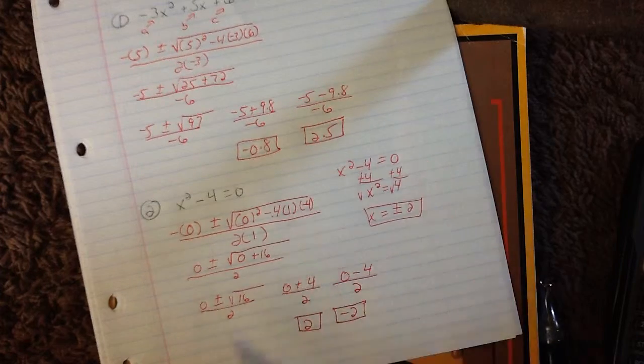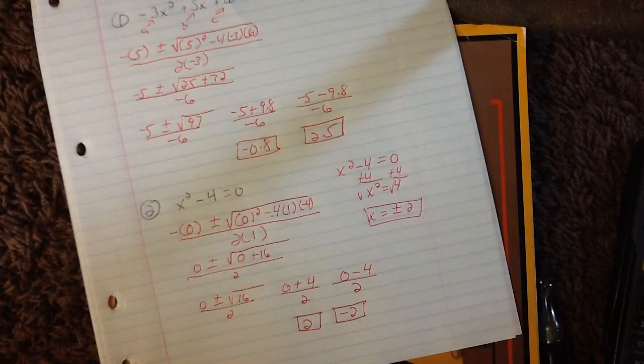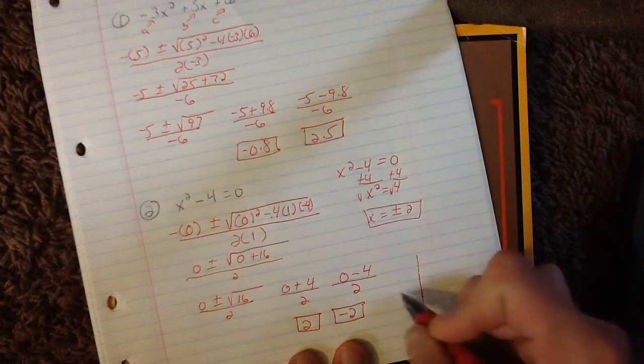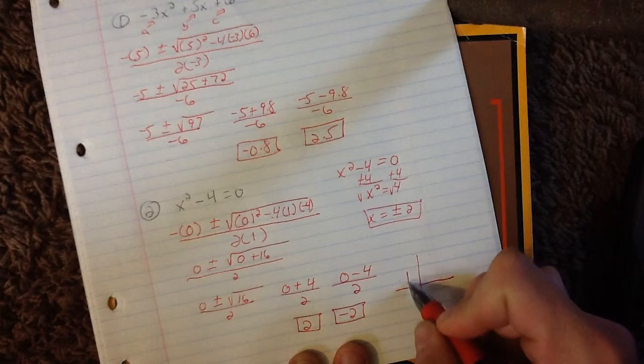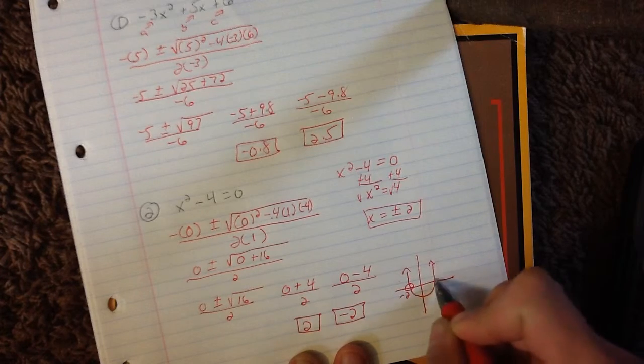But part of the reason we teach all 4 methods is so that when you start doing a bunch of these, you can look at them and see what would be the best way to attack it. And that covers solving quadratic functions. Remember that it's all about where your parabola is going to cross the x-axis. This one, for example, would have crossed at -2 and +2.